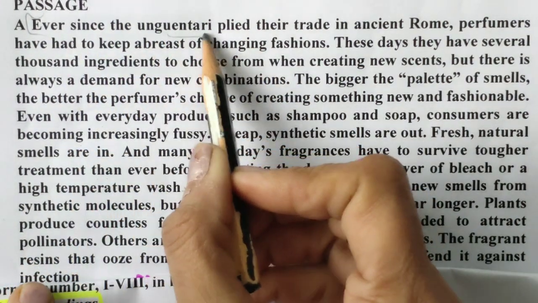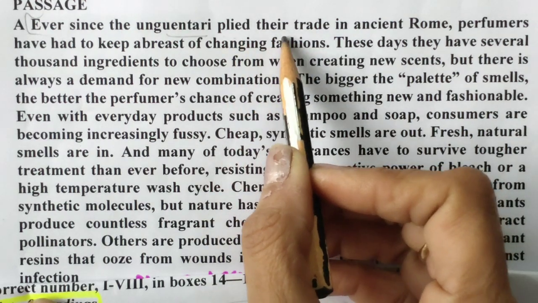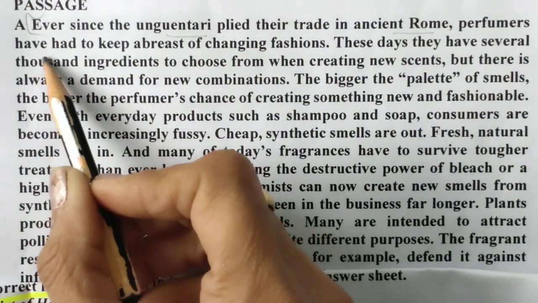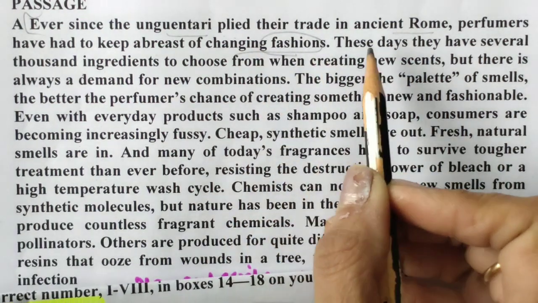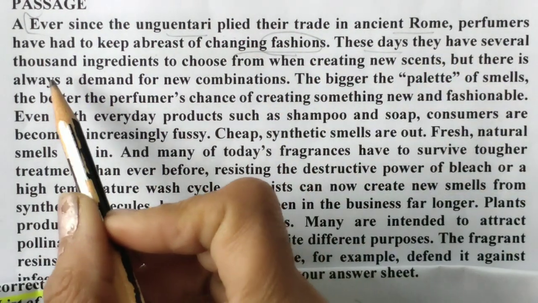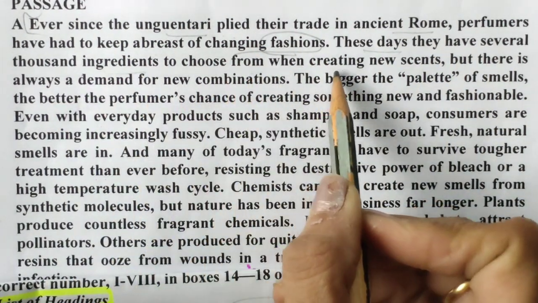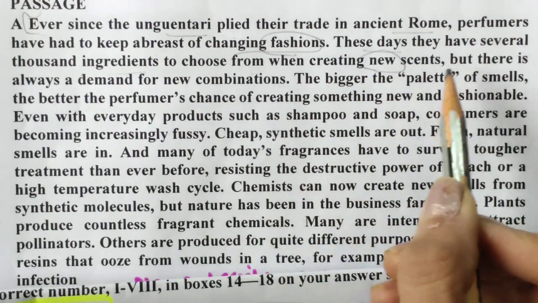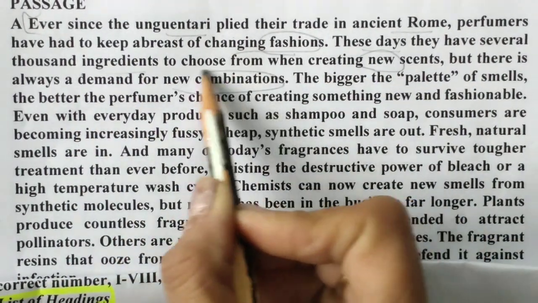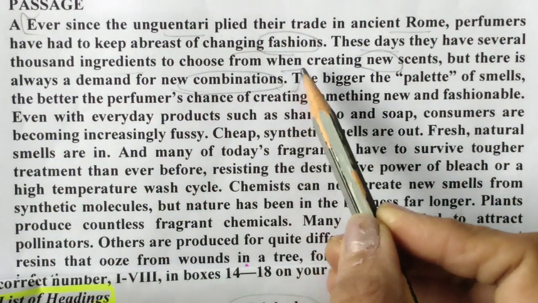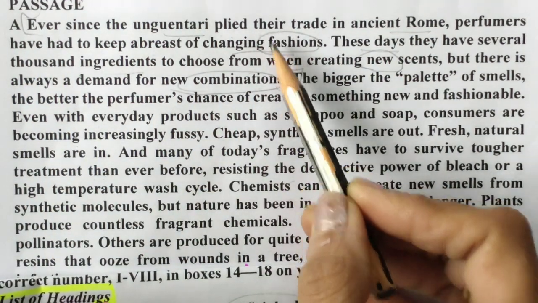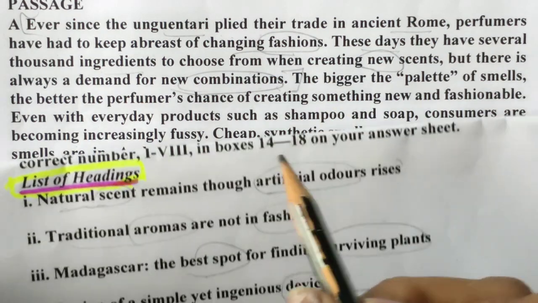Ever since perfumers plied their trade in ancient Rome, they have had to keep abreast of changing fashion. So I have got the word fashion. These days they have several thousand ingredients to choose from when creating new scents, but there is always a demand for new combinations. So I have read these two sentences. Now I will not read further, and I will try to match the headings.